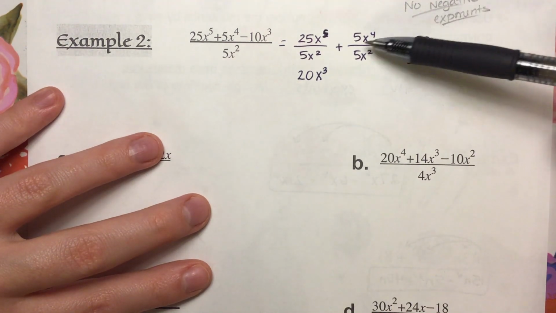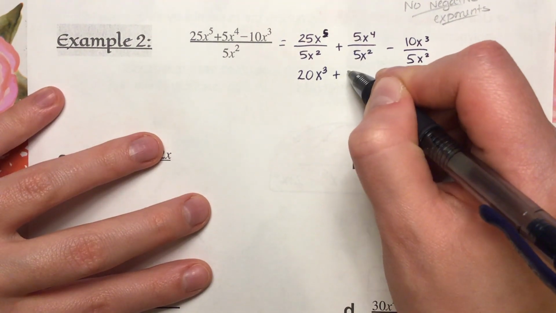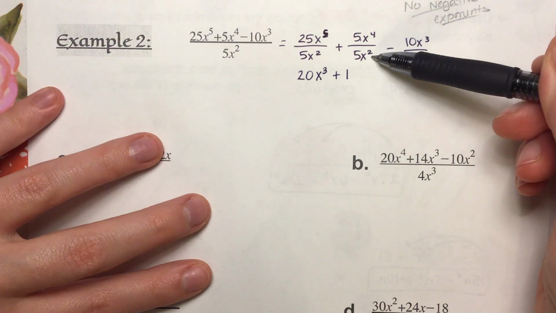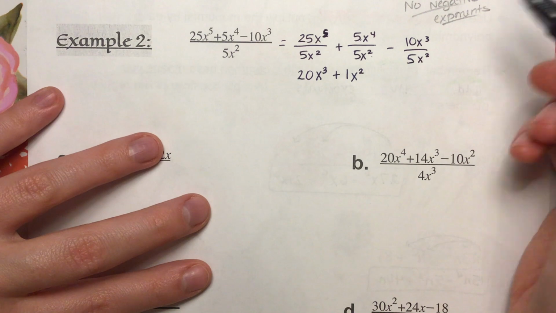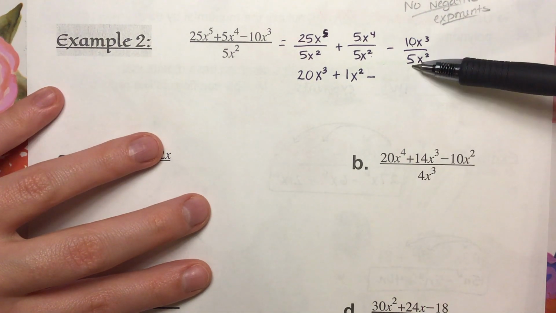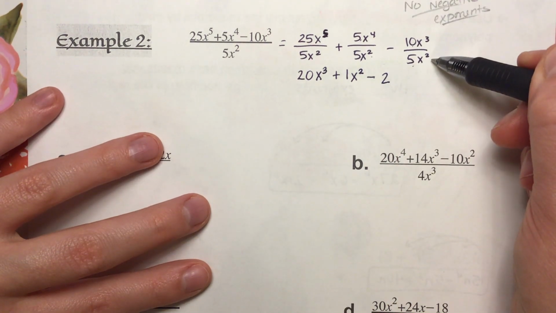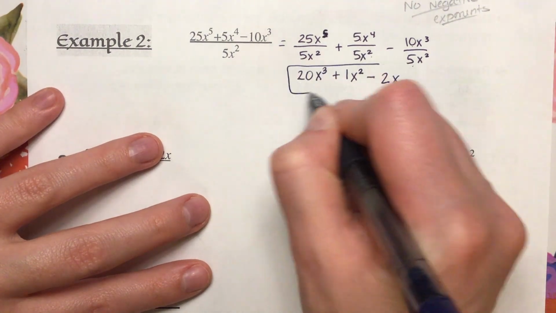Now I'm doing my next one. So 5 divided by 5 is plus 1, or positive 1. And then x to the 4th divided by x squared, well, I subtract exponents, so that's going to be x squared. Finally, I'm going to say minus, and this is going to be 10 divided by 5, which is 2. And x cubed divided by x squared, which is just x left over.